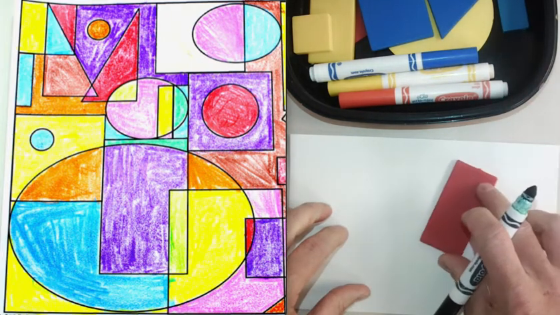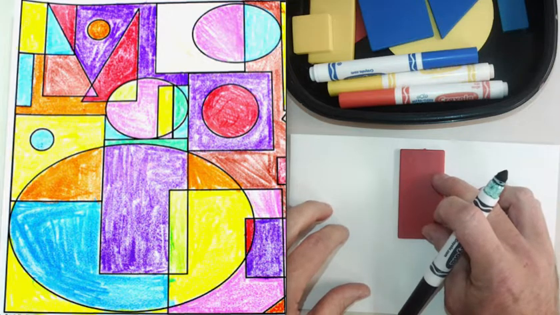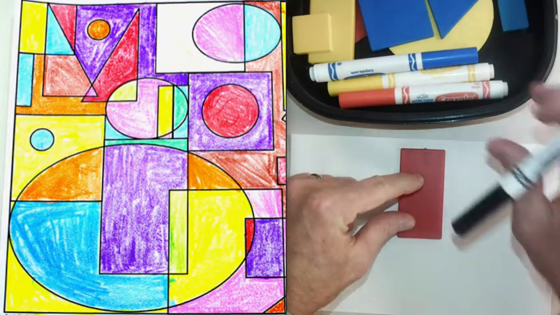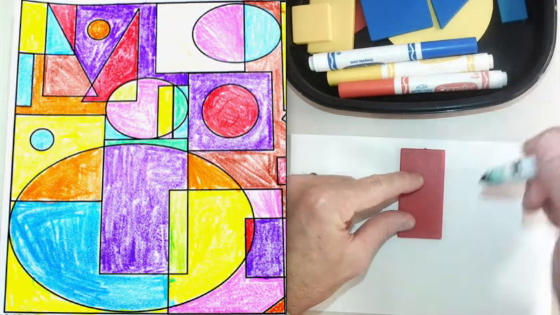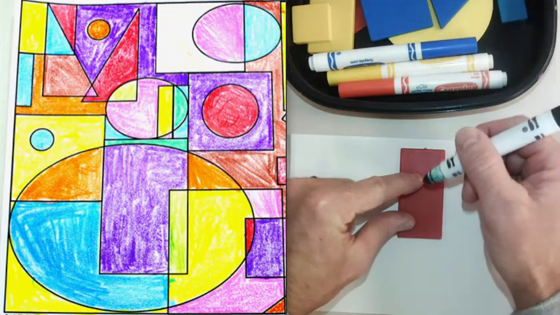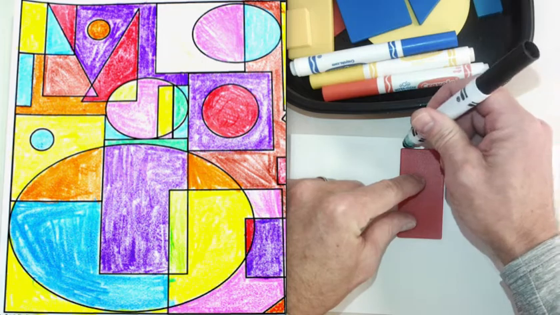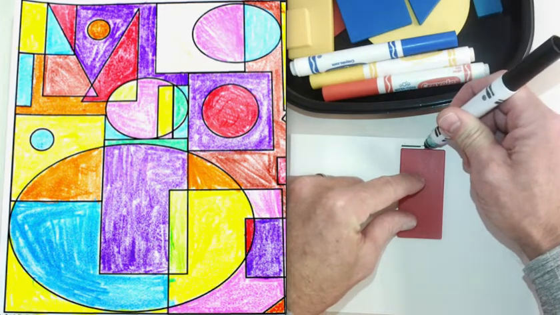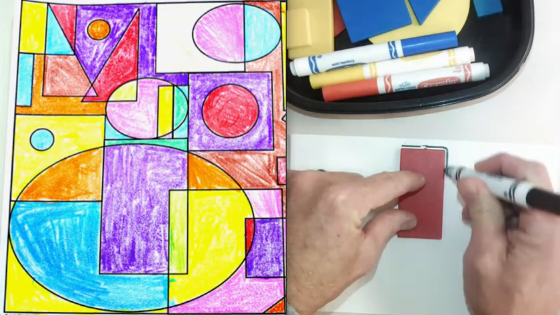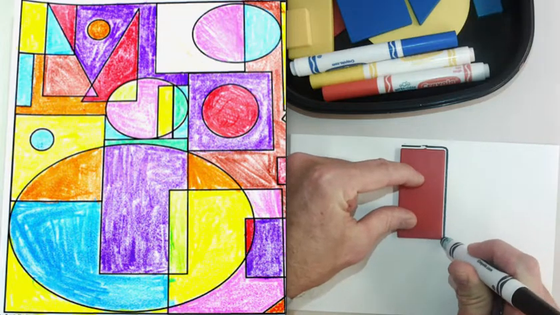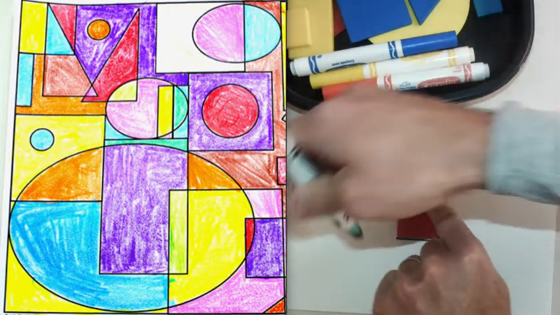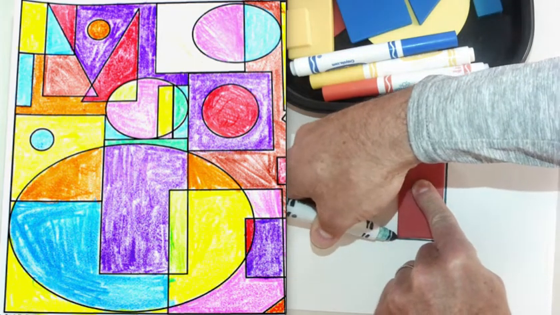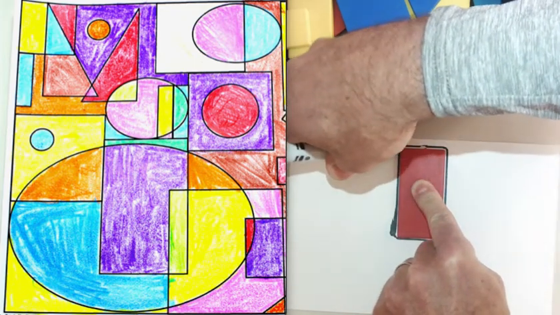Everybody say push down and draw around. Push down and draw around. So I'm going to push down with one hand on that shape, and then I'm going to use my marker to draw around it, and I want to keep my lines nice and straight. I want to make sure I show each corner on that shape, and then when I need to go up that other side, I'm going to have to move my hand over so I can get up the other side.